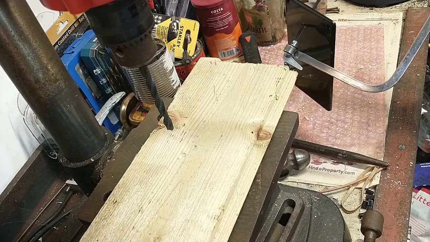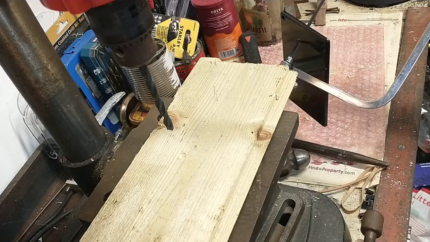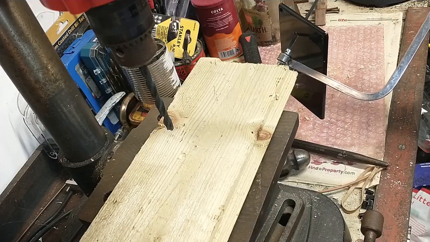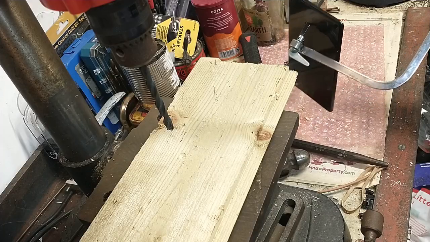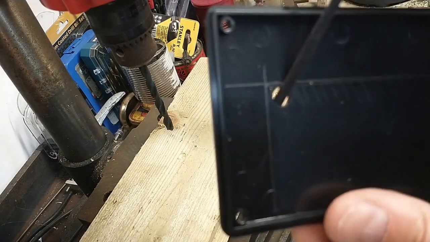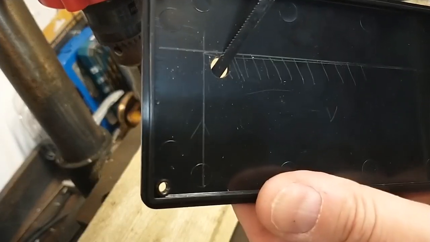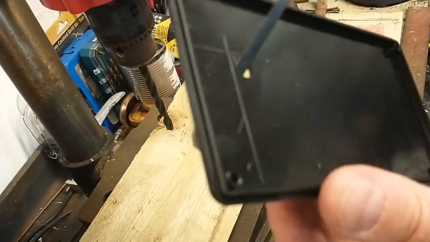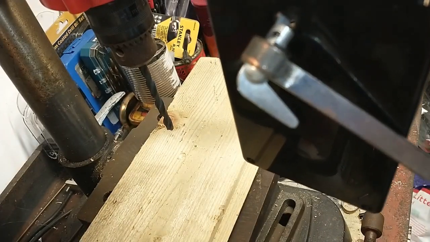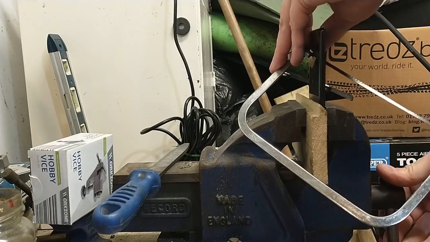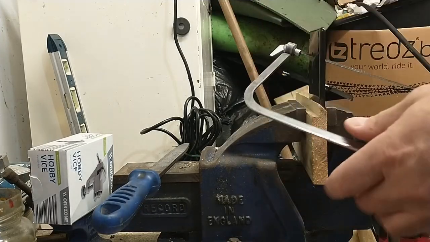So I've got the blade through, hopefully it's sharp enough, and I'll just try and cut to the inside of the line that you can just see on here, and then I'll file back after that. So I'll give this a go. Just see if that's okay.